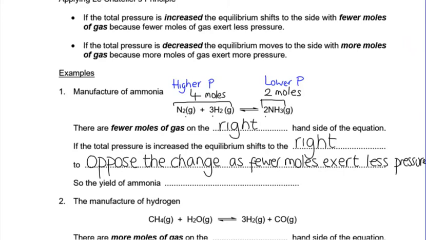What would happen to the amount of ammonia we produce? We call that the yield. And our yield of ammonia would increase. So increasing the pressure increases our yield. This is something we would like to do.